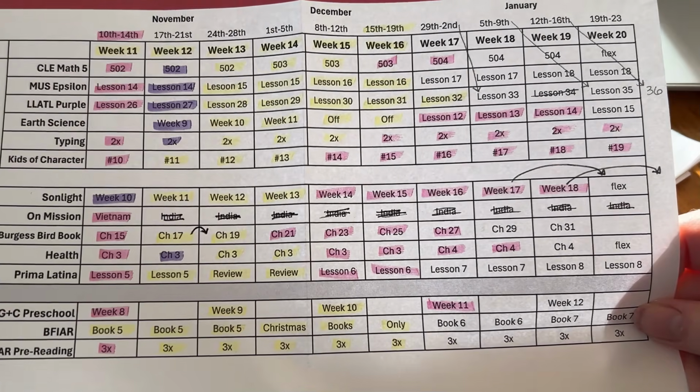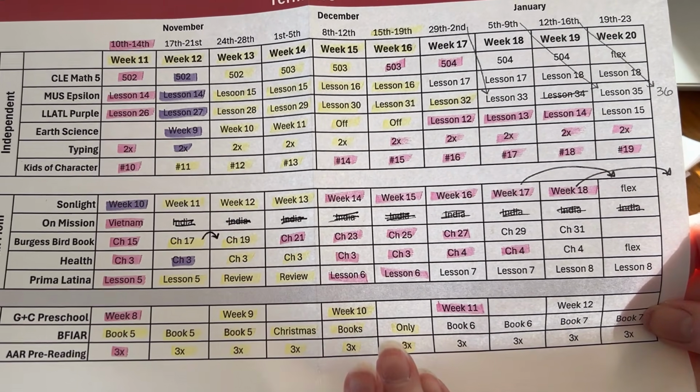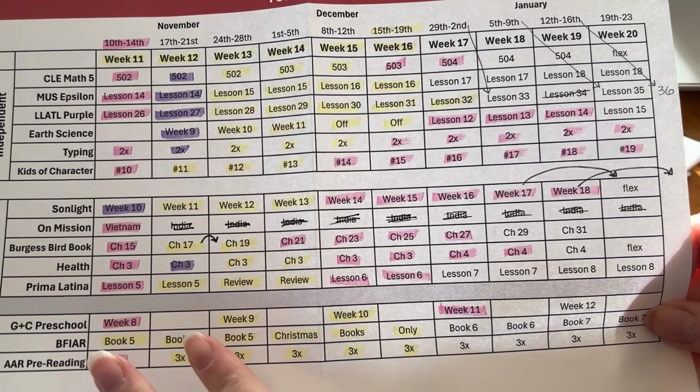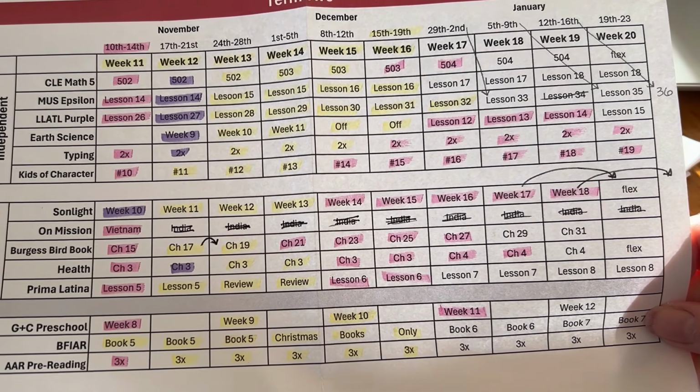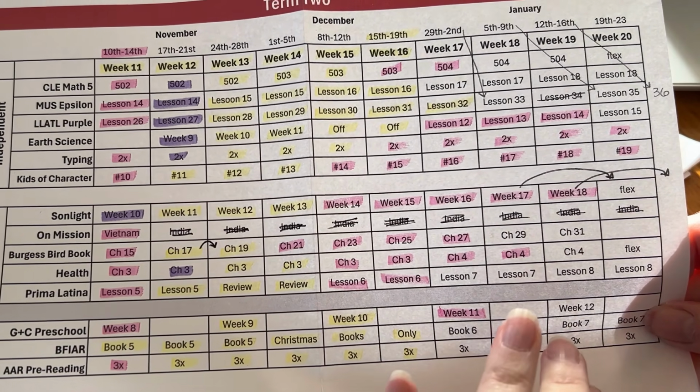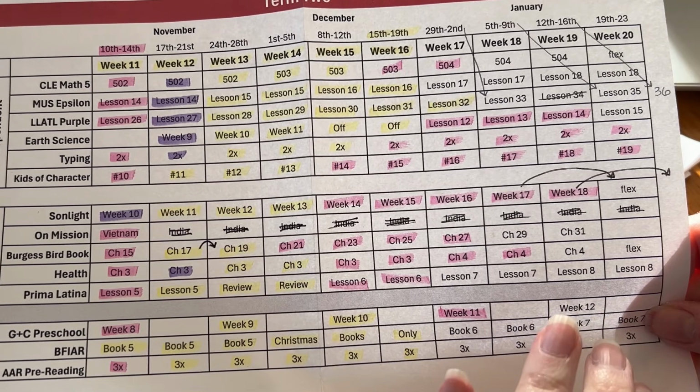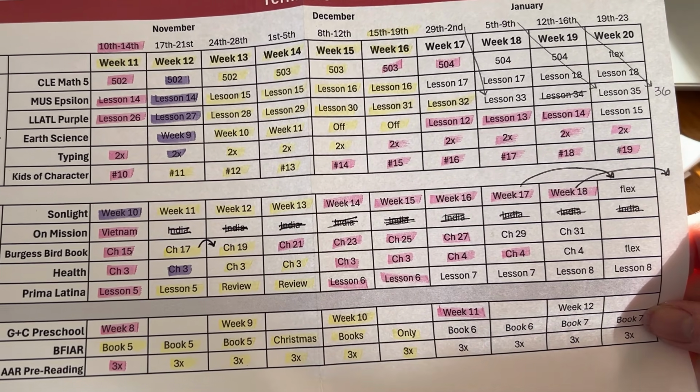So let me turn the camera around and I'll show you my term planning sheet. So here is my term 2 plan. This is what I started out with at the beginning of term 2. And this is what I'm using to update my spreadsheet or create it for term 3.